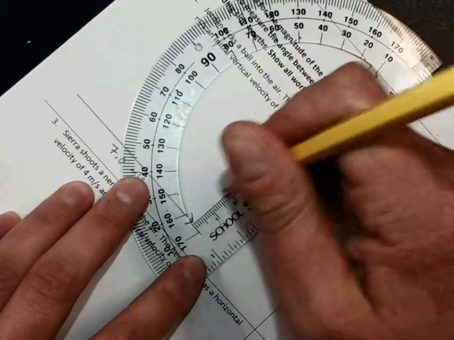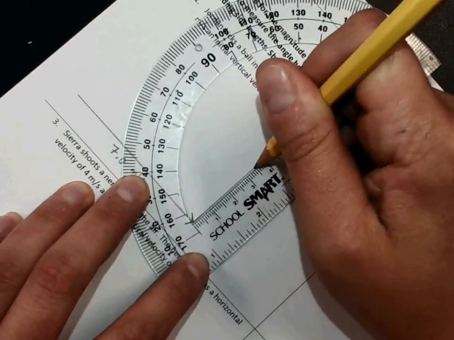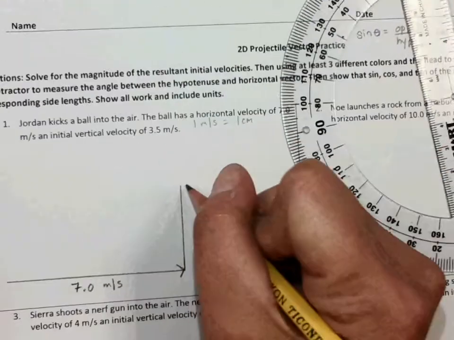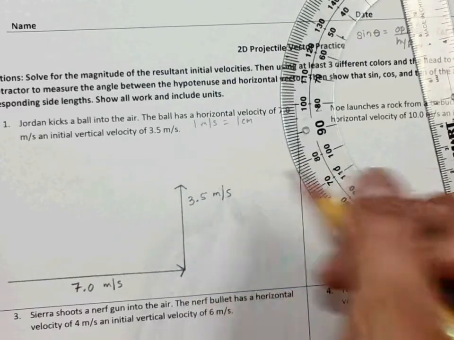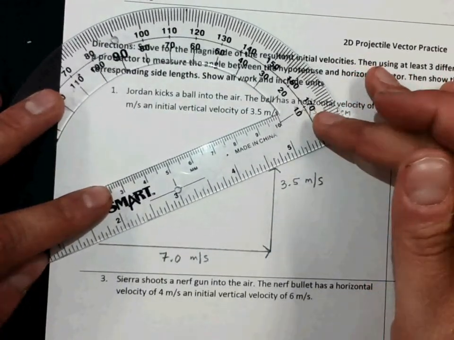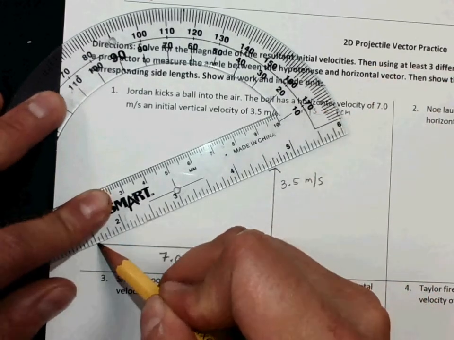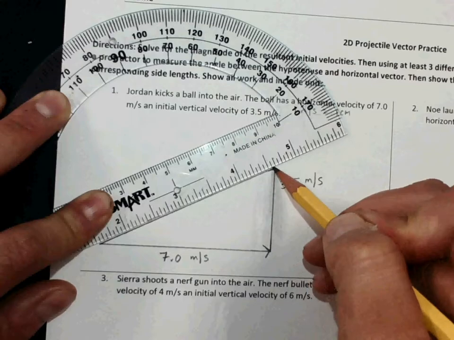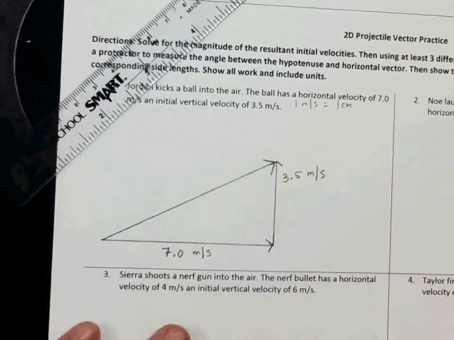That's going to be totally vertical, so I will line up my protractor here. And making sure I'm totally vertical, draw a line that's 3.5 centimeters long, put the arrow here, 3.5 meters per second. And then using this side of the protractor, I'm going to draw the remaining side, which will be the hypotenuse. And I have my arrows here.